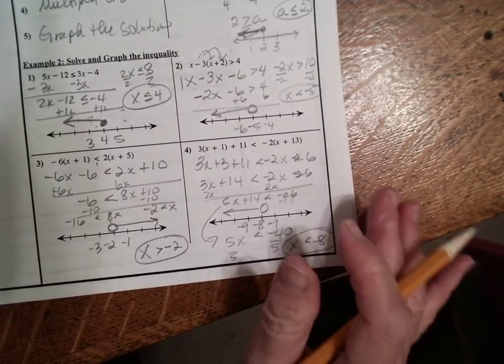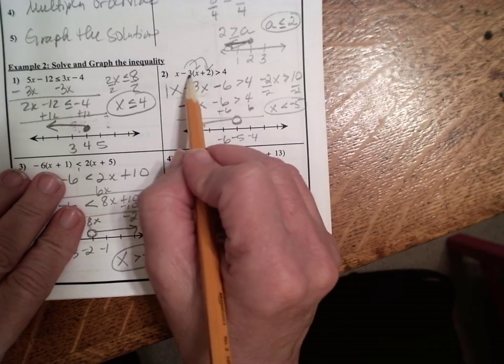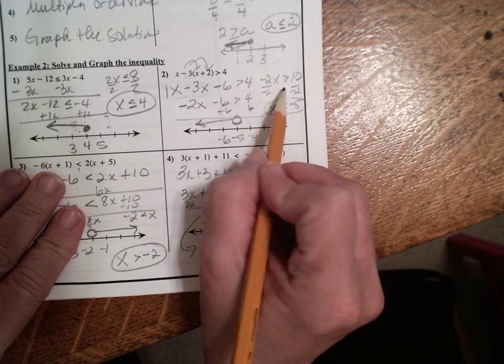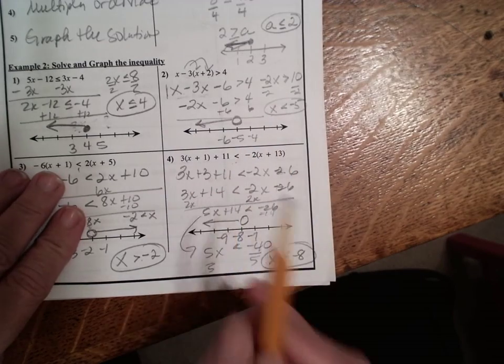Okay. So these are very, very similar to your equations. You just have to watch distributive. That's a problem some of you are having. But then also when you multiply or divide by a negative, don't forget to reverse the sign.